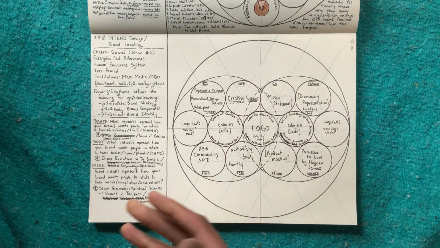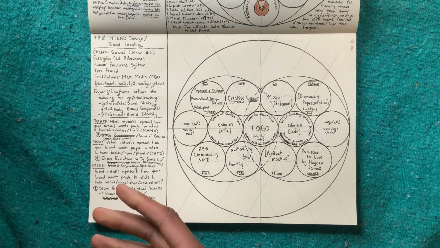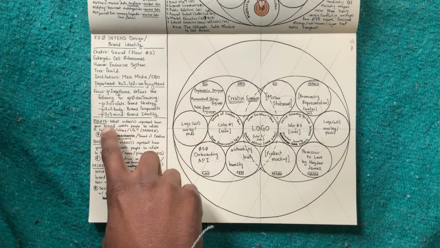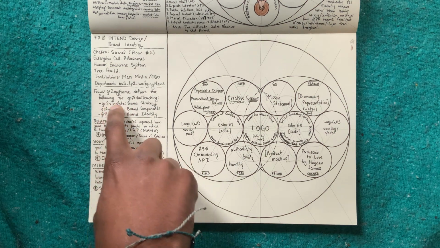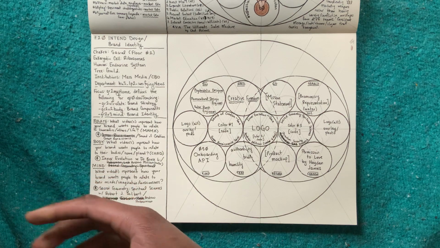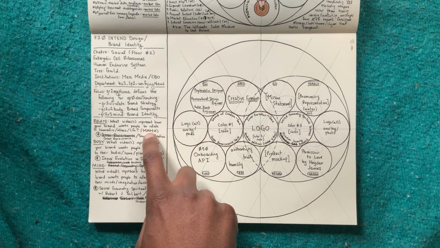The way that you start everything off with your brand identity, or your brand strategy, I guess, is by finding videos that convey the feeling that you want others to have when they interact with your brand. So with Relate, Groove 2, Verse 1, Relate: what videos represent how your brand wants people to relate to themselves, to others, and to life in general? And this is related to the MAMA protocol.